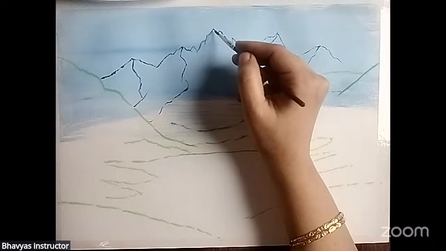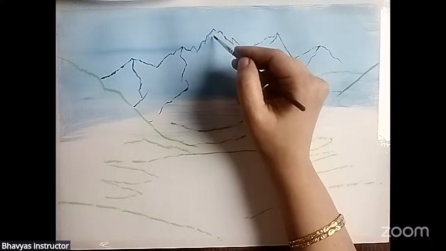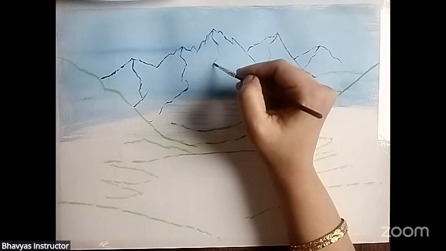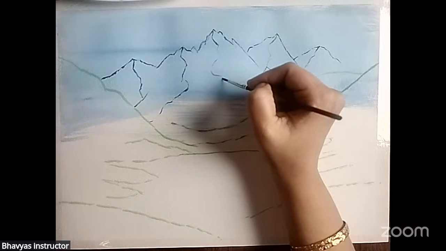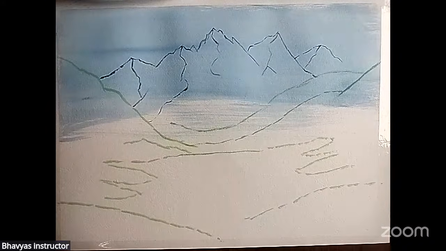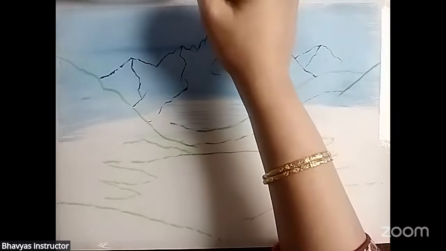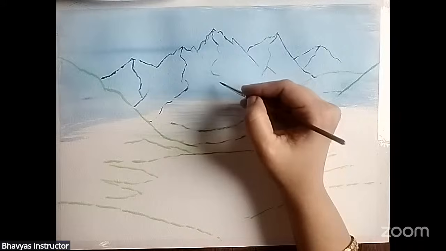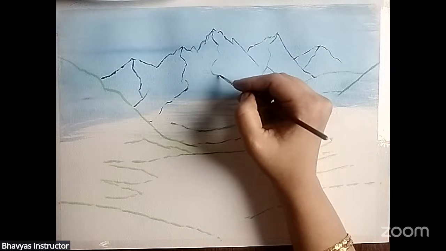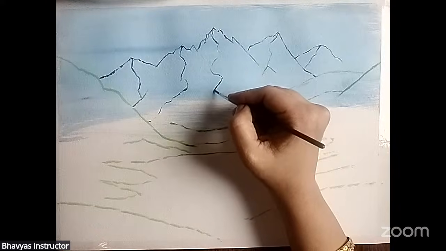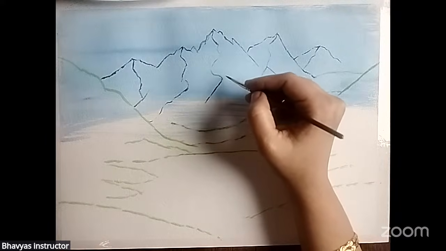In the middle of the mountain, you can see the darker value, that is shadow values. You should keep in your mind that shadows are very important when you are working in impressionist art. That only will give depth to your objects. So I just add a little bit like this.